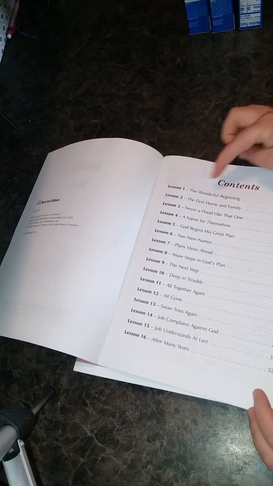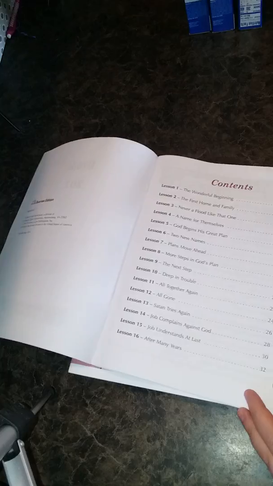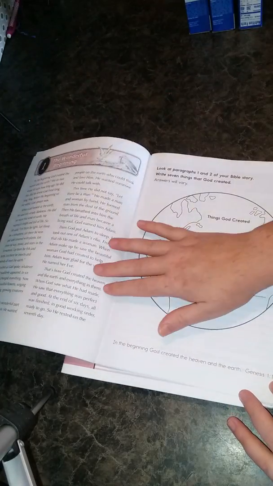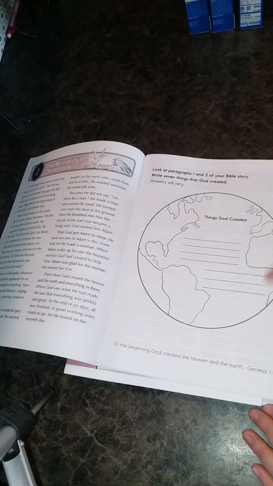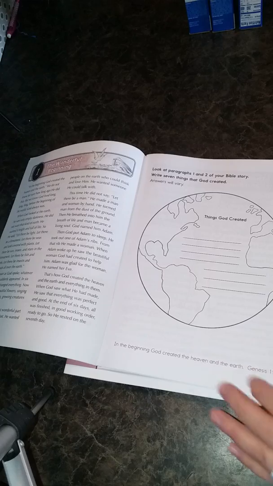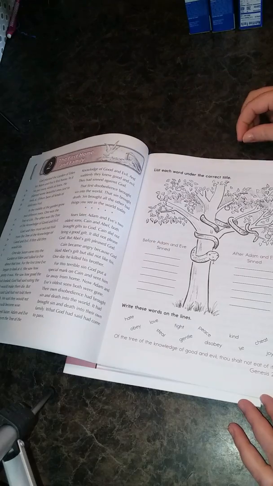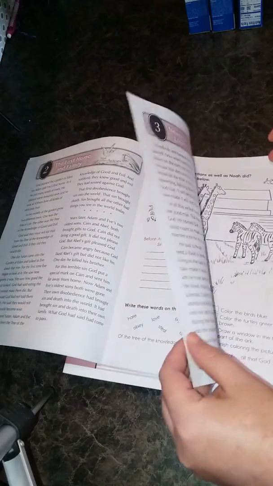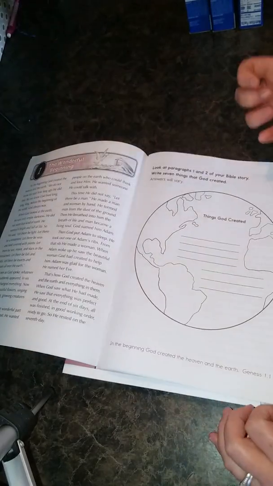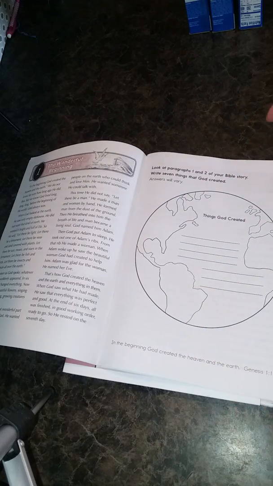And you open it up, and first thing you see is the contents, and it has the lessons laid out, and it shows you the title of each lesson. Okay, and then the first lesson 1 starts, and you have your story, and then you have your activity. And each lesson ends with the Bible verse. And here you go. And again, story, activity. And all the activities are different to help keep your child more engaged. I'm using this for a 4th grader, a 2nd grader, and 2 1st graders.